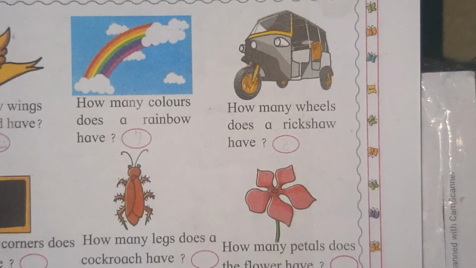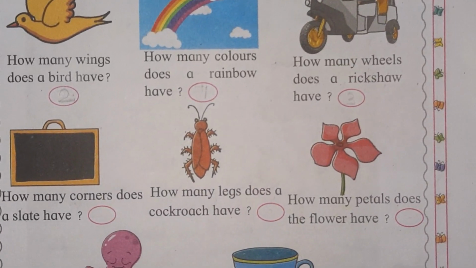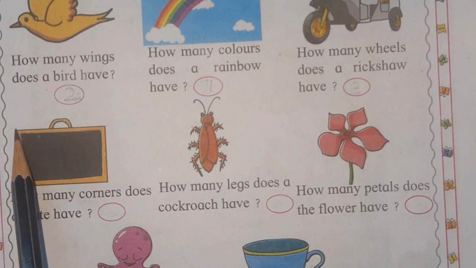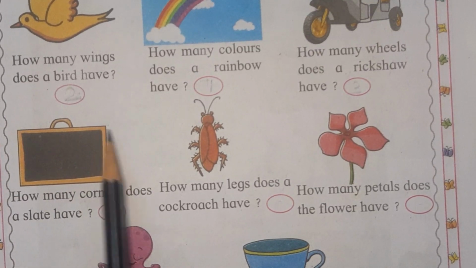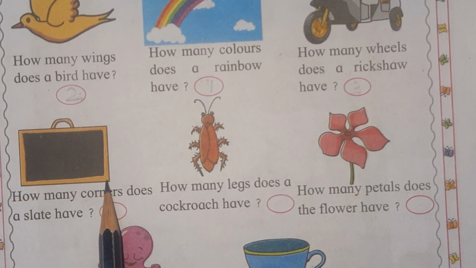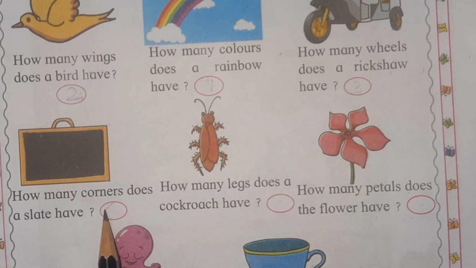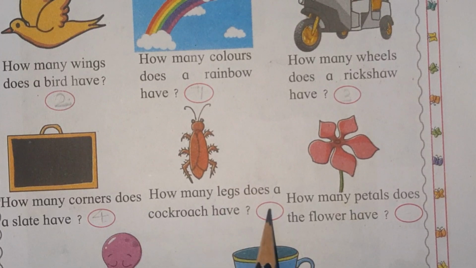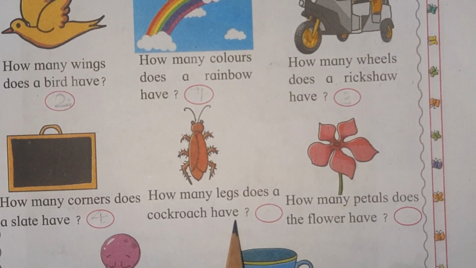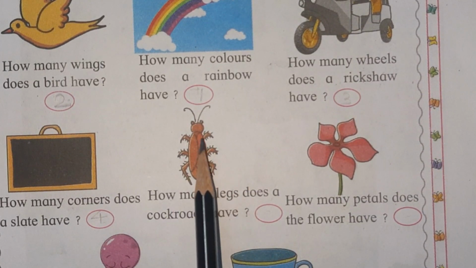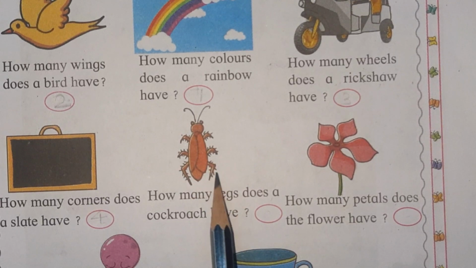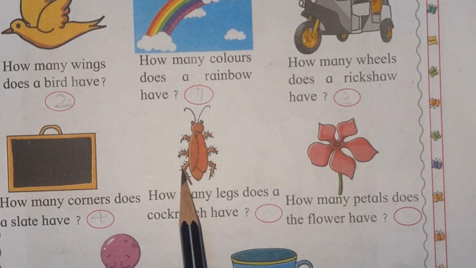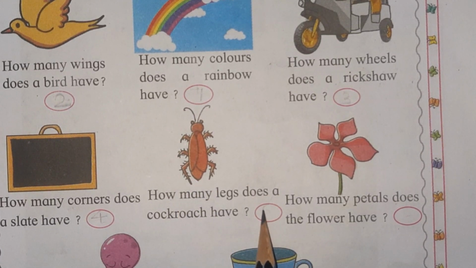How many corners does a slate have? Corners 1, 2, 3, 4. 4 corners. How many legs does a cockroach have? So we'll count. 1, 2, 3, 4, 5 and 6. 6 legs.